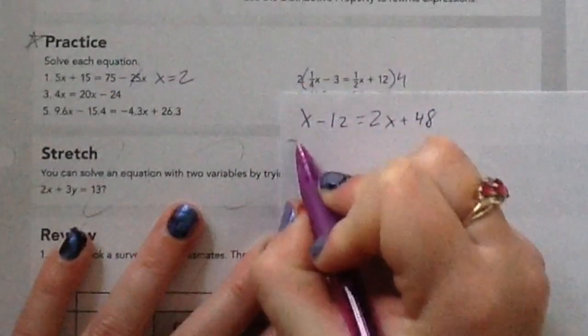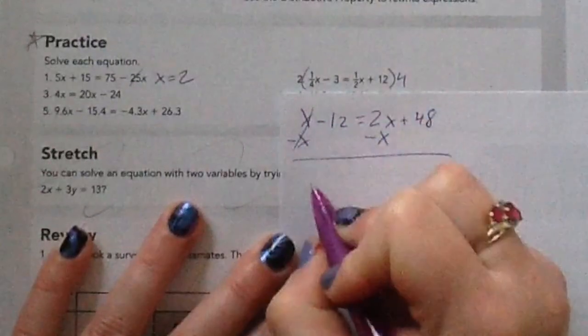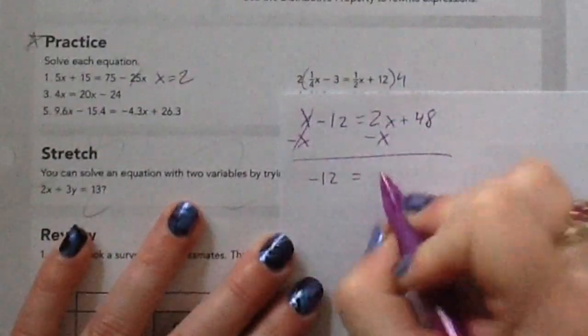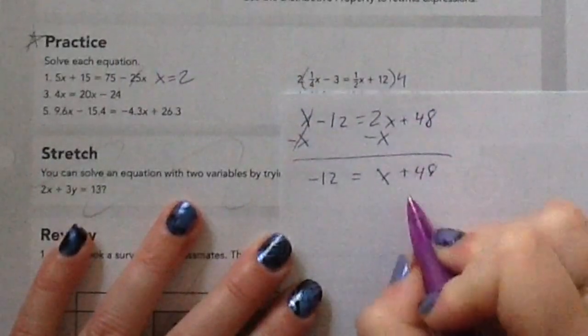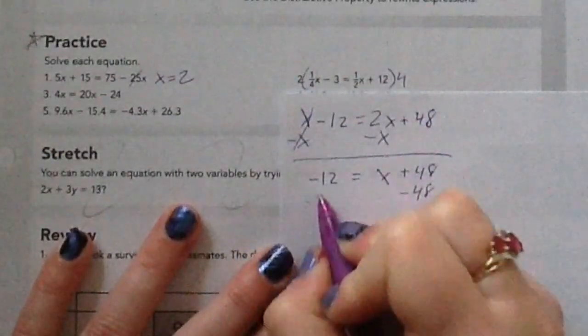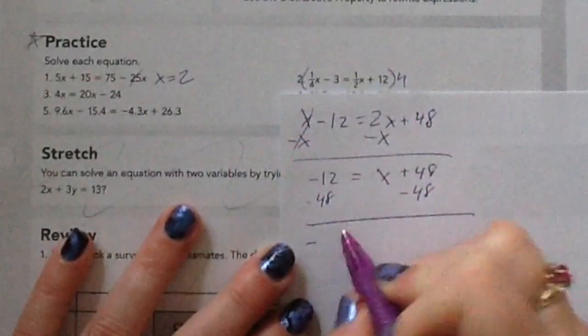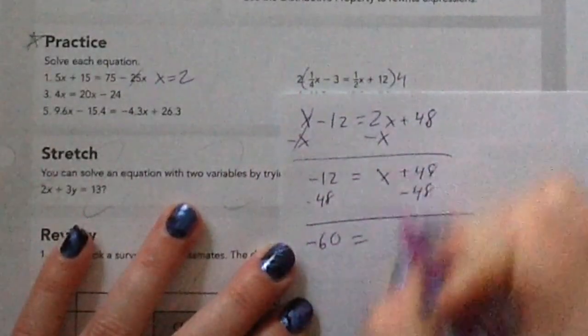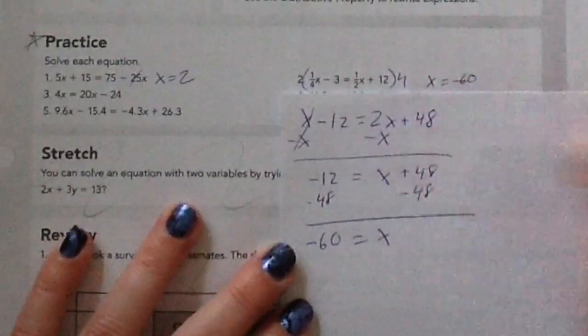I'm going to subtract this x to move it over here because that will keep things positive. So we have negative 12 equals 1x plus 48. Get rid of the 48 through subtraction. That would be negative 60, and that's just x. So that's it. x is negative 60.